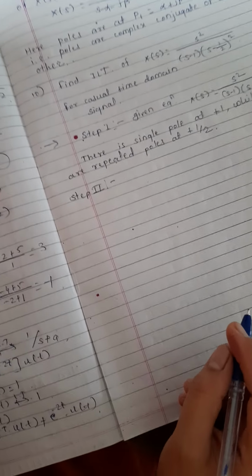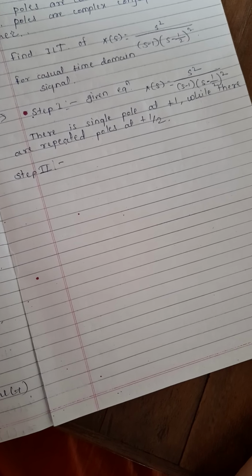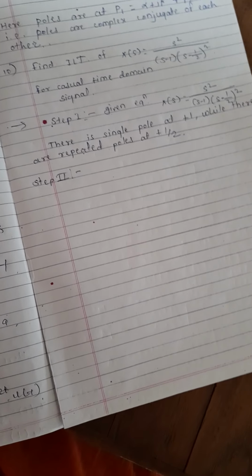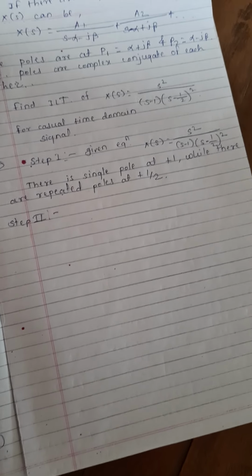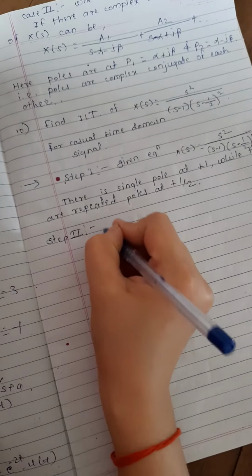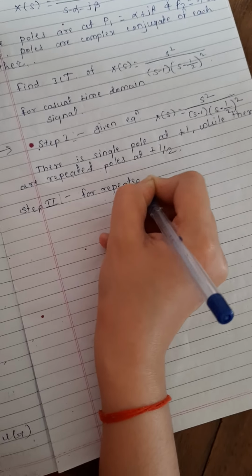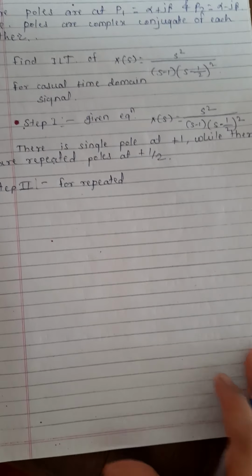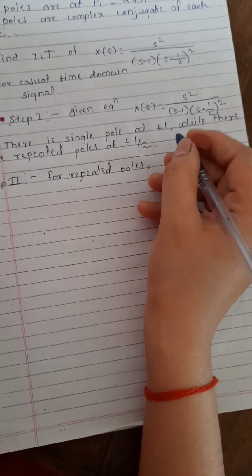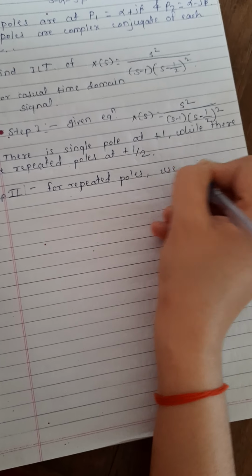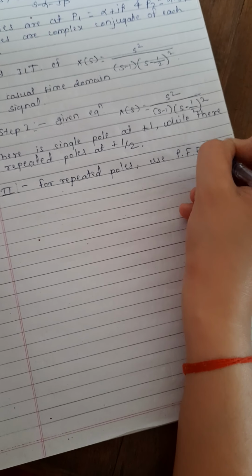Step 2: for the repeated poles, use the partial fraction expansion form.